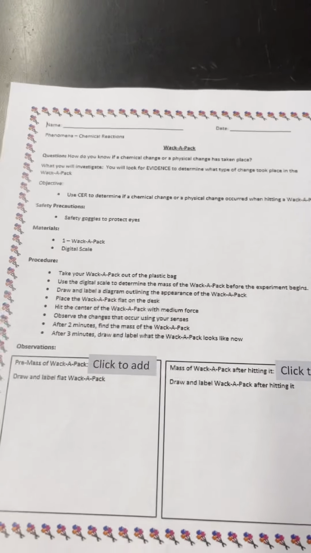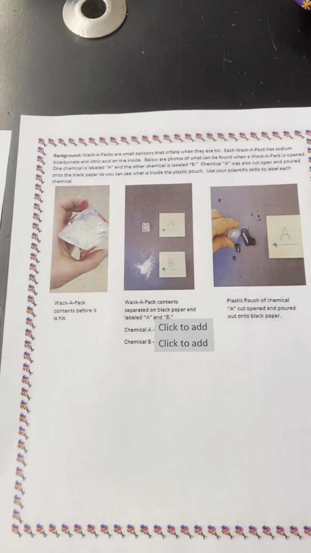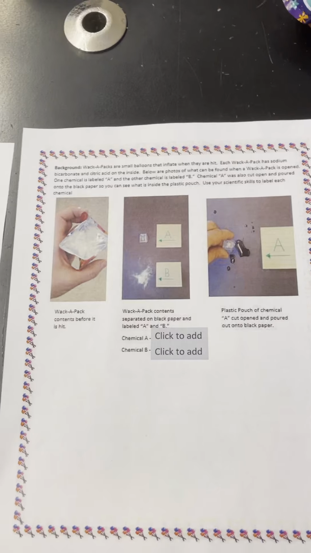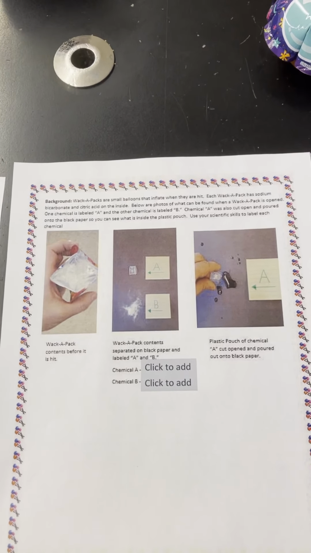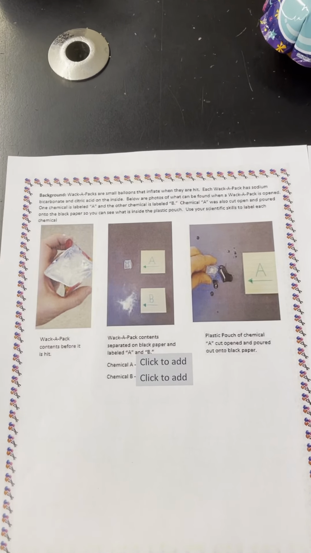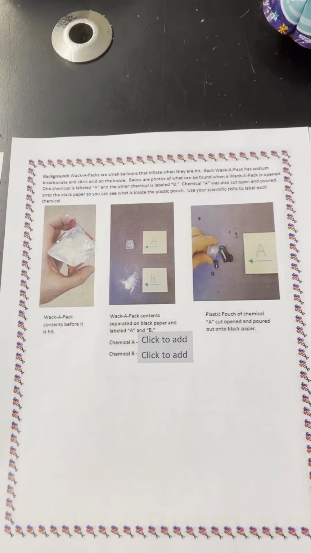So, what is a Wack-A-Pac? Before we get started, let's take a look at some background information. Wack-A-Pacs are small balloons that inflate when they are hit. Each Wack-A-Pac has sodium bicarbonate, which is a powder, and citric acid, which is a liquid, inside. Below are pictures of what can be found when you open a Wack-A-Pac.